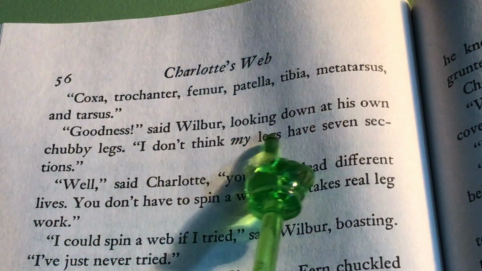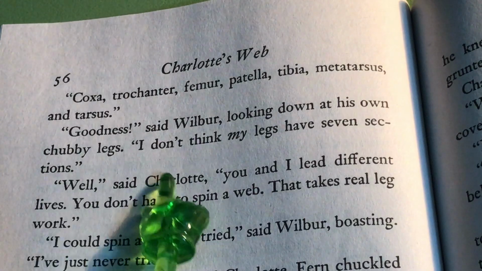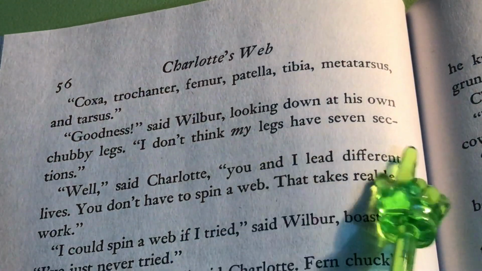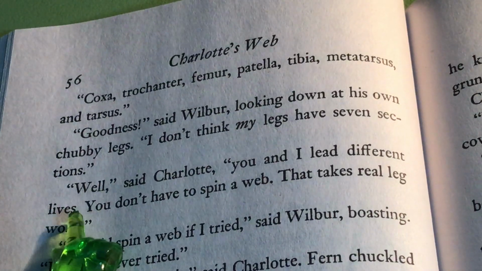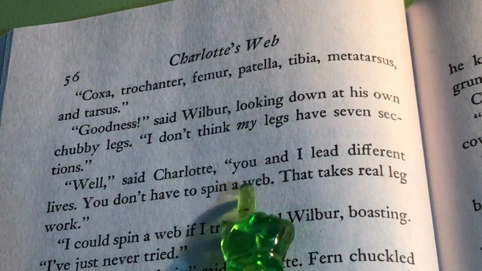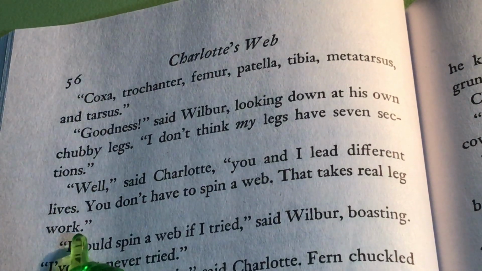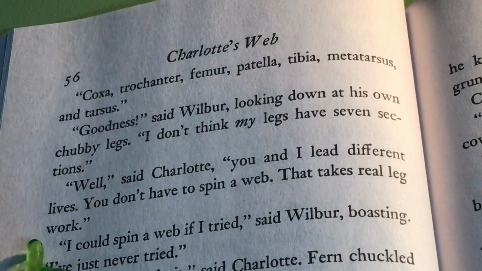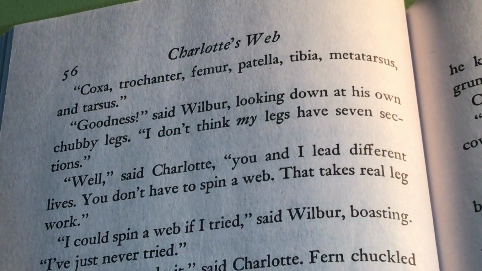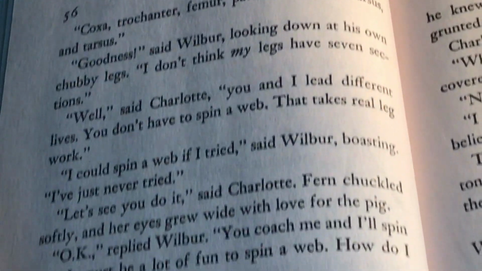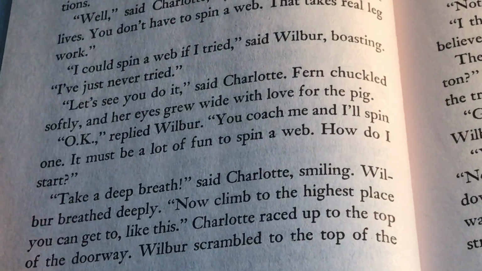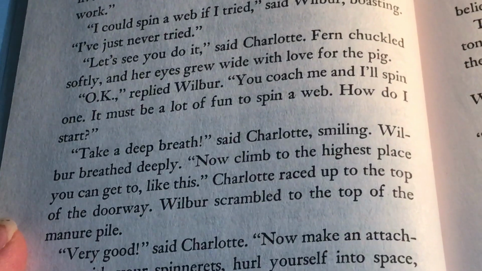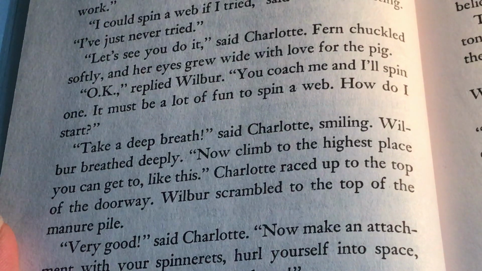"Goodness," said Wilbur, looking down at his own chubby legs. "I don't think my legs have 7 sections." "Well," said Charlotte, "you and I lead different lives. You don't have to spin a web. That takes real leg work." "I could spin a web if I tried," said Wilbur, boasting. "I've just never tried." "Let's see you do it," said Charlotte.